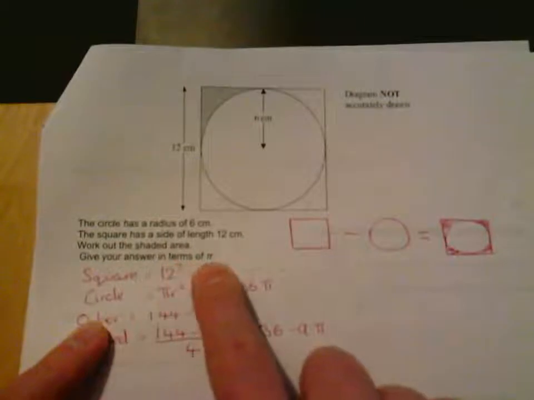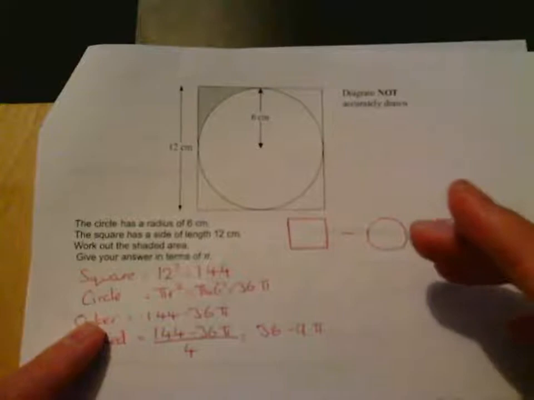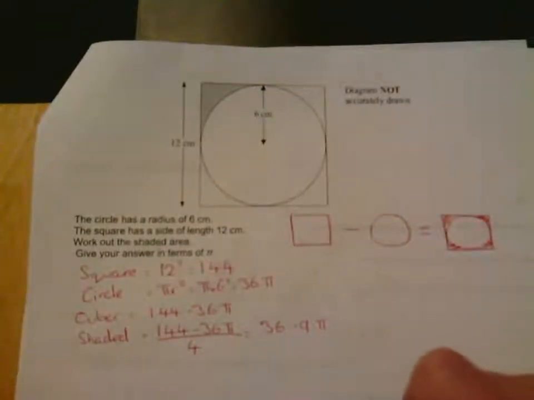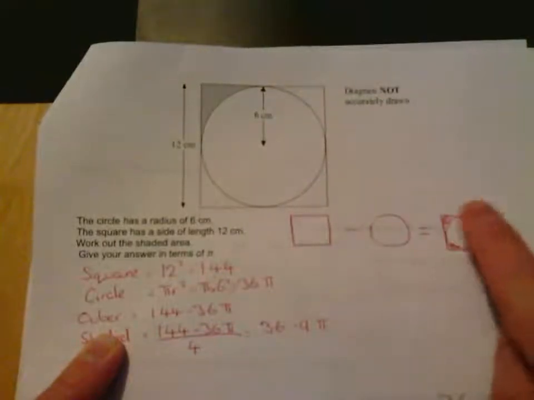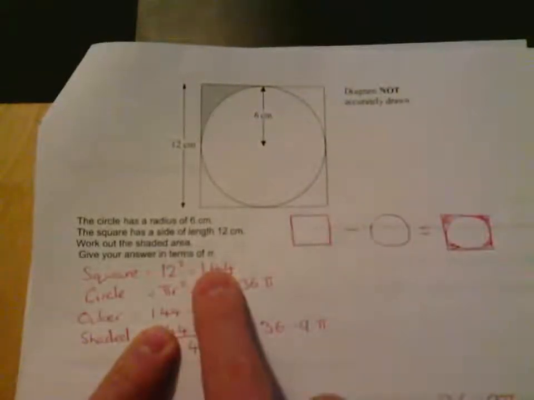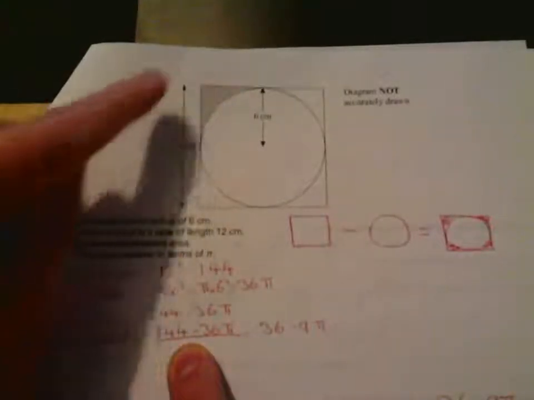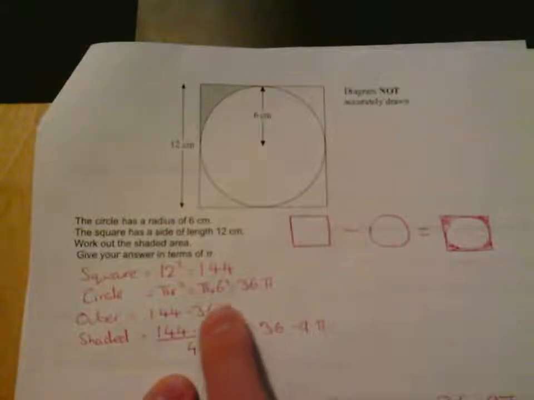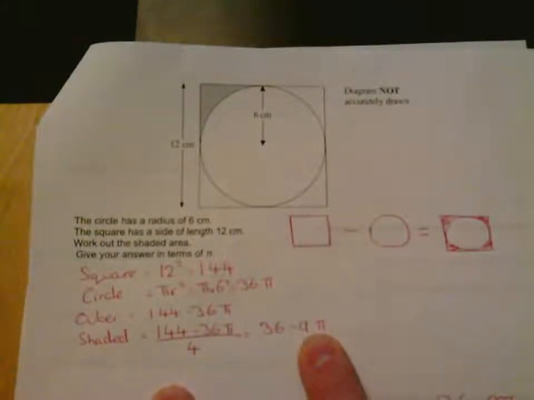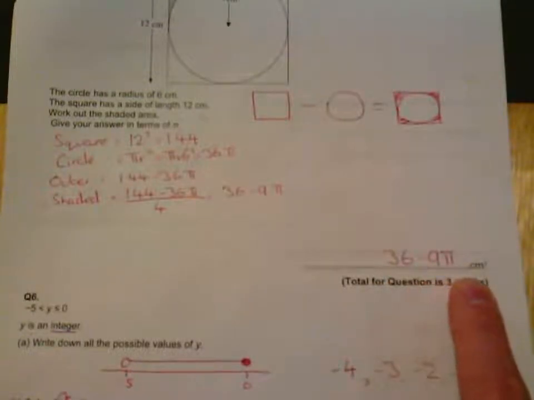It wanted my answer in terms of pi, and this is a non-calculator paper, so I will not be using 3.14. I will just leave it in terms of pi. That means that the outer section, all 4 of those, will be 144 minus that 36 pi. But since I'm just wanting one section, which is shaded on the diagram, I need to divide that by 4. So 144 divided by 4 gives me 36. 36 pi divided by 4 leaves me with just 9 pi. So the number on my answer line is 36 minus 9 pi.